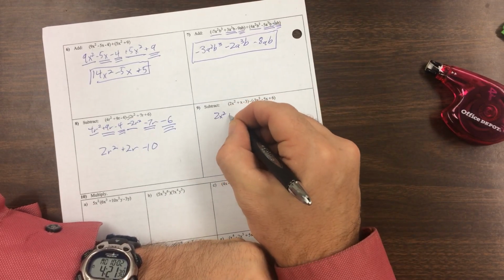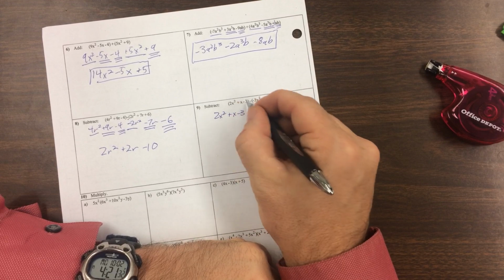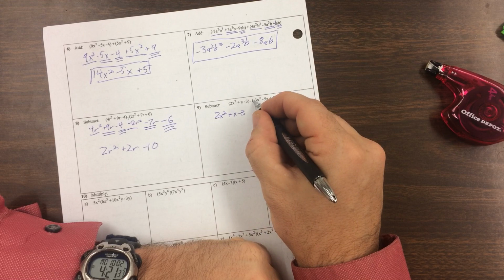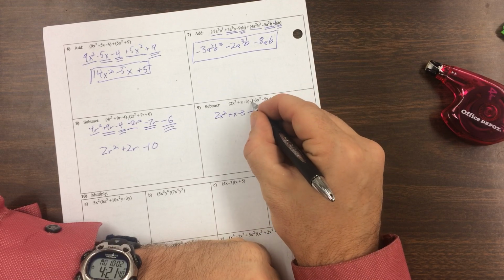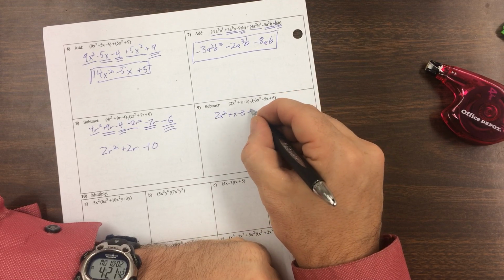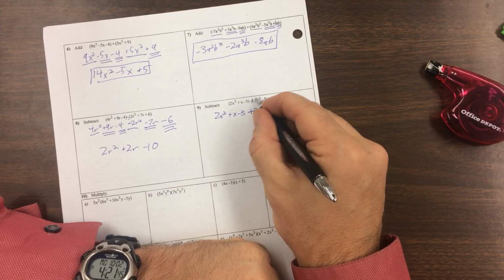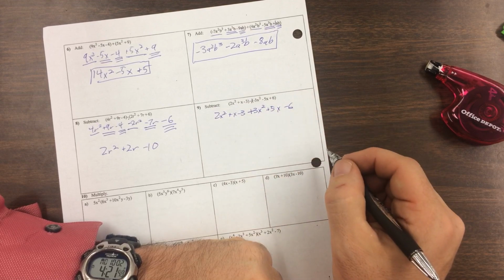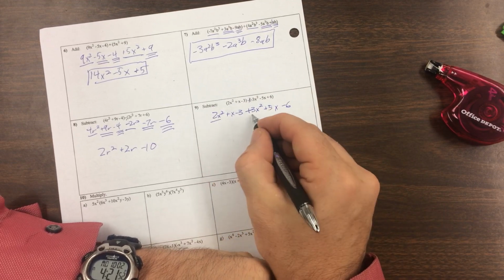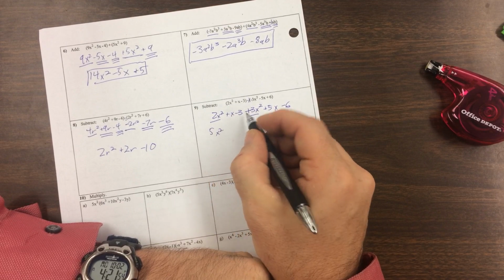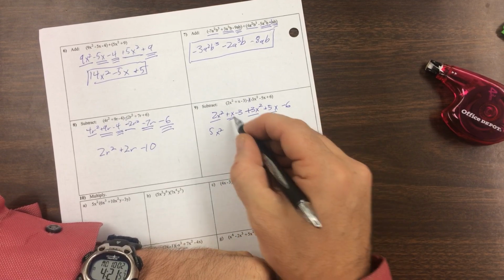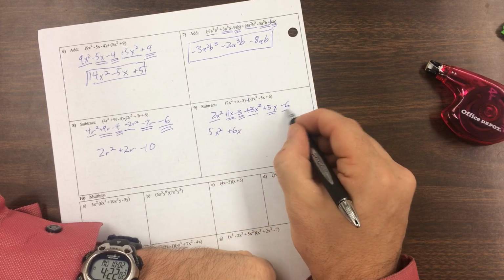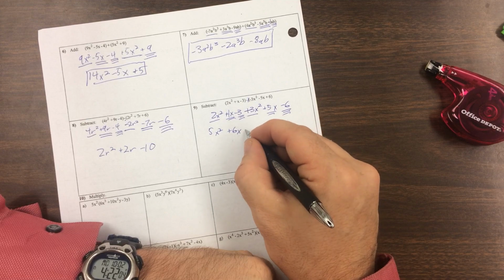Same thing here. 2x squared plus x minus 3. Nothing is multiplying this thing, right? It's its own polynomial. There's no multiplier on either side. The only thing that is multiplying by this is this negative 1. Minus 1 times. So this becomes plus 3x squared. Minus times minus is plus 5x. And minus 6. And now it's again combining like terms. Here I've got 5x squared, 1x and 5x is plus 6x. And then I've got minus 3 and minus 6 is minus 9.